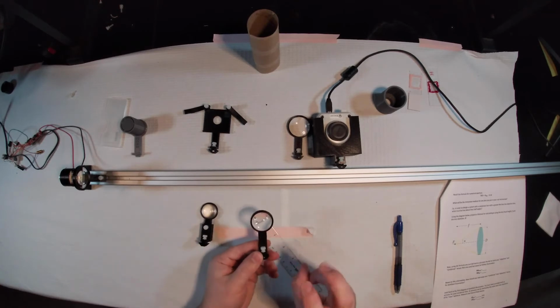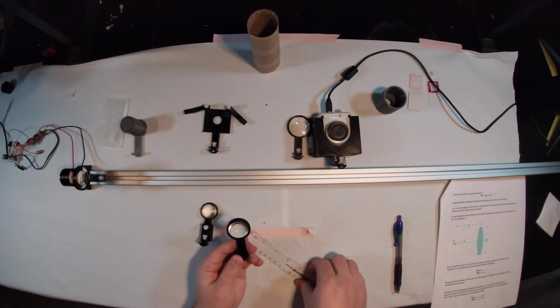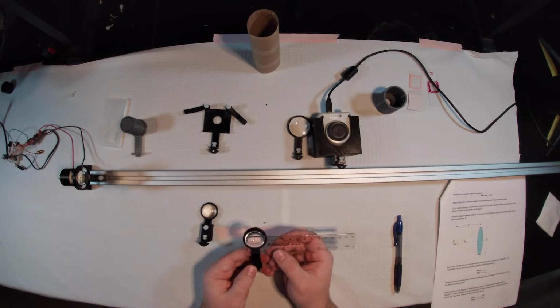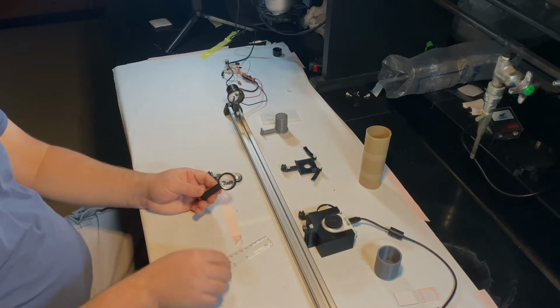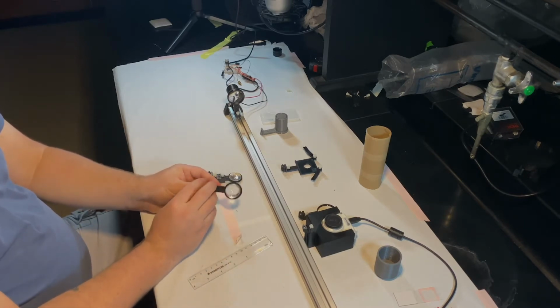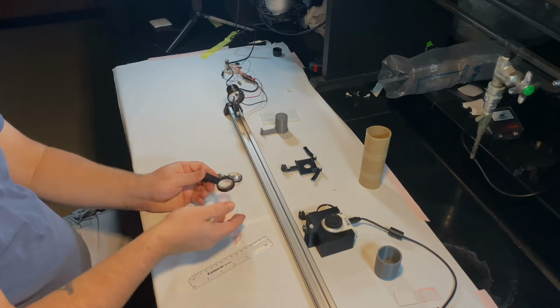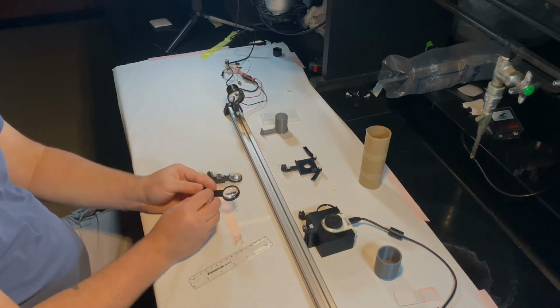Our lens labeled condenser, our diameter is 22.5 millimeters, right? So that is the diameter of the clear aperture where light is allowed to pass through.